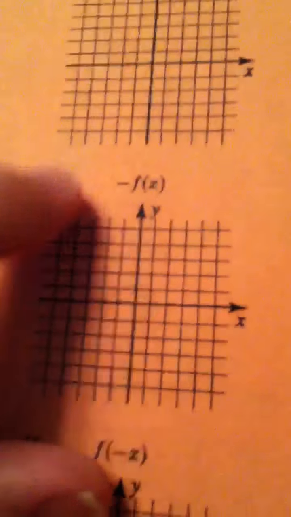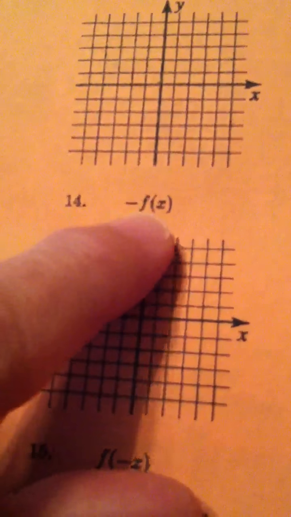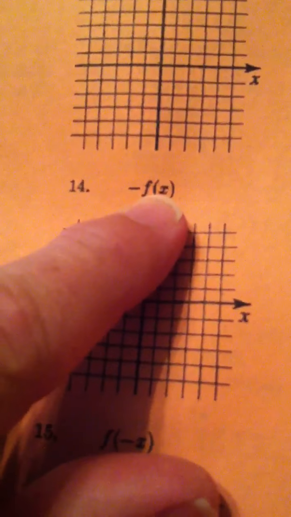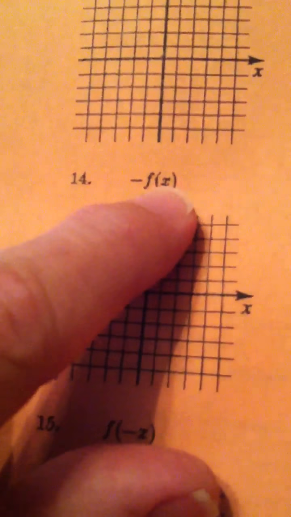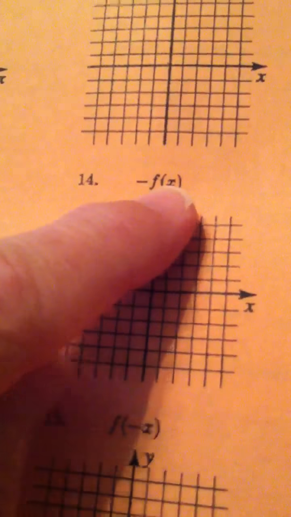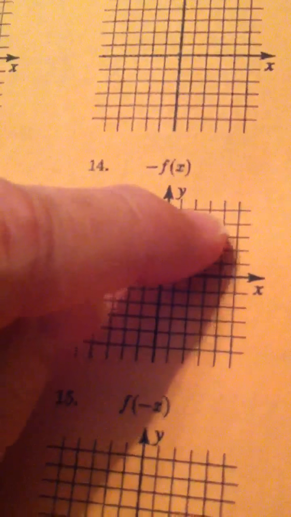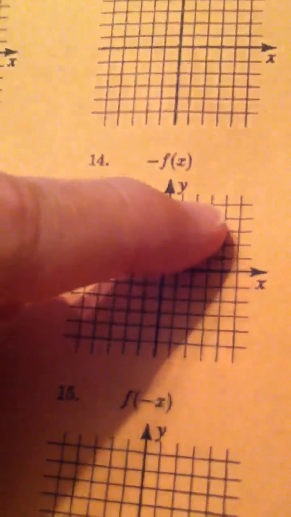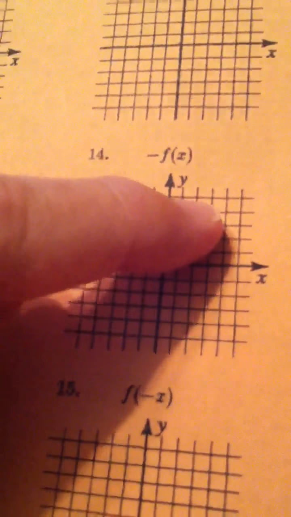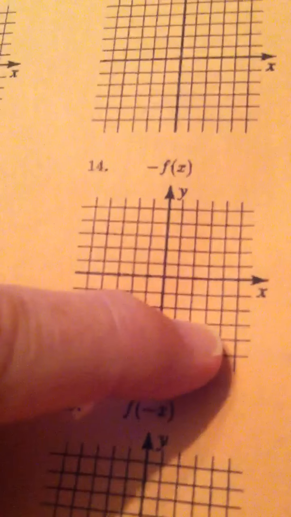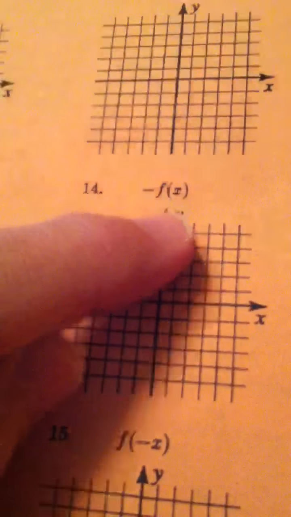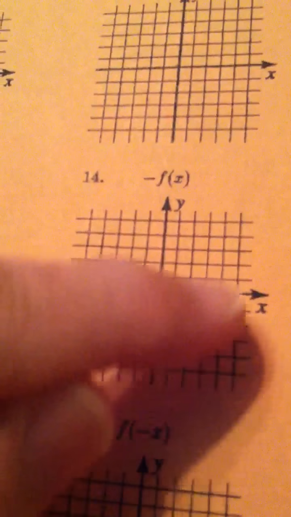And let's look at this. Number 14, the opposite of f of x. Well, f of x is y. When you're taking the opposite of y, what you're basically doing, okay, let's pretend I'm up here in quadrant 1. The opposite of y would take me down here. I would cross over the x-axis. So anytime you're finding the opposite of f of x, you're finding a reflection with respect to the x-axis.